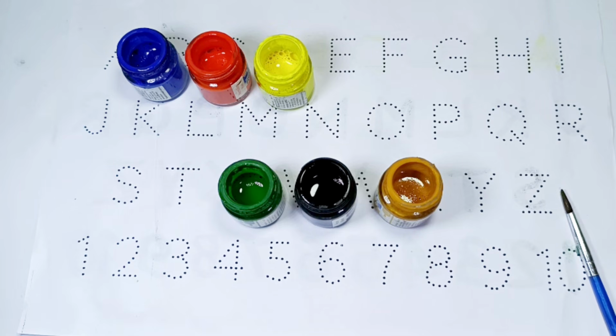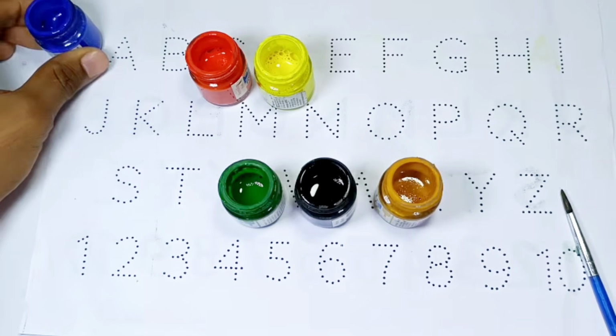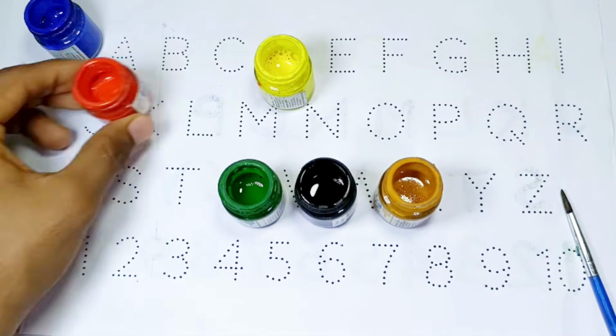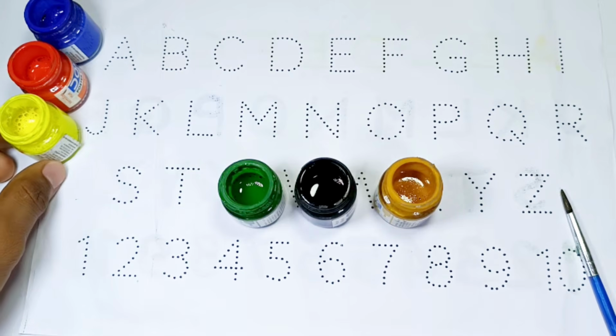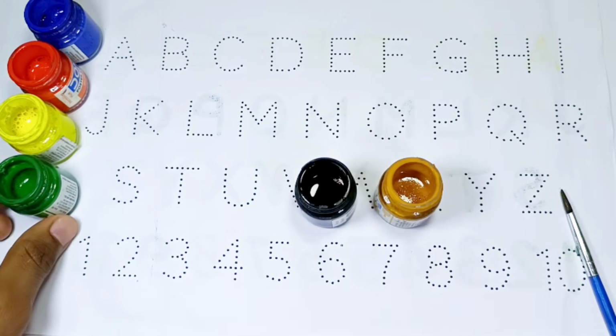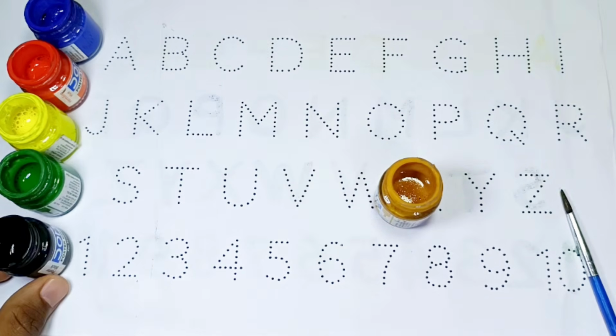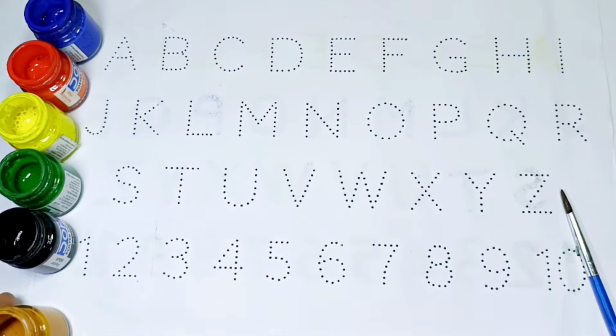So kids, let's learn the names of the colors. Blue color, red color, yellow color, green color, black color, and yellow ochre color.